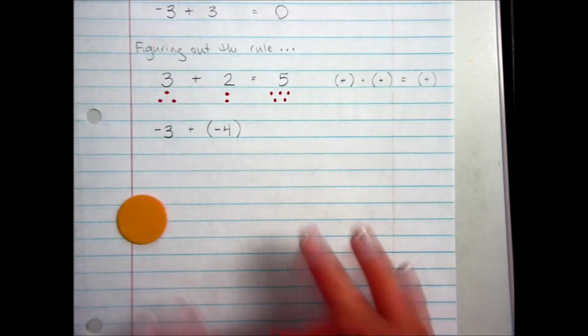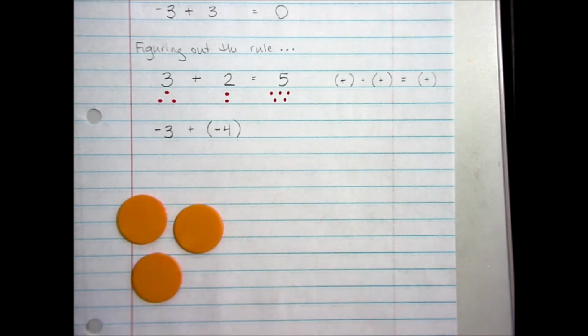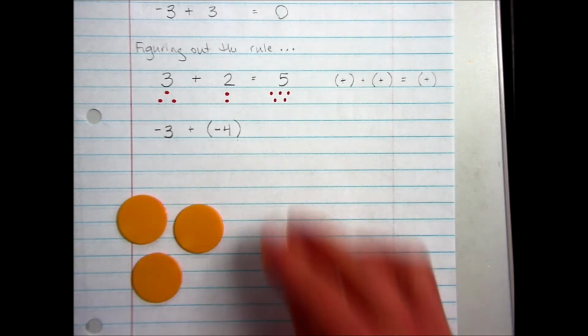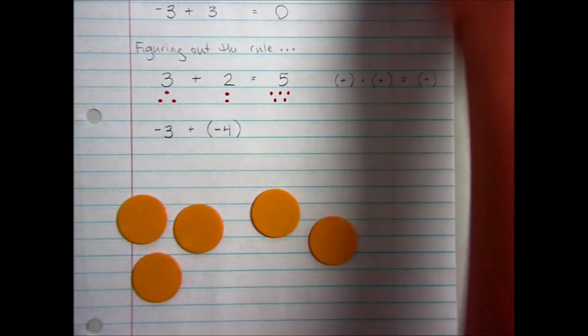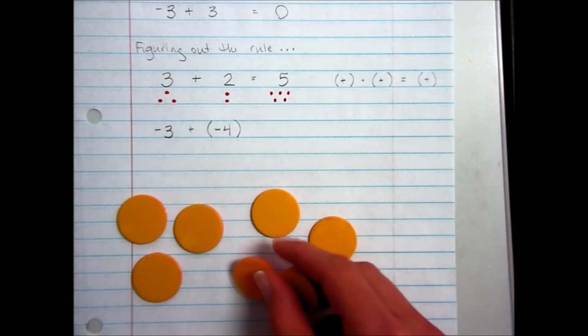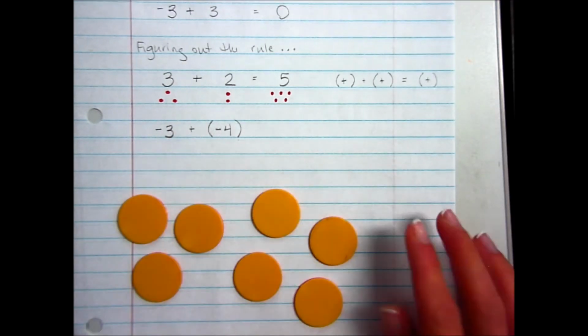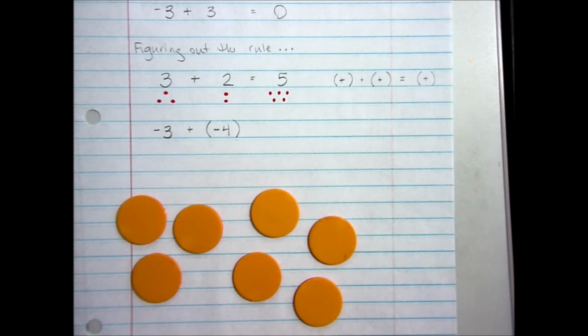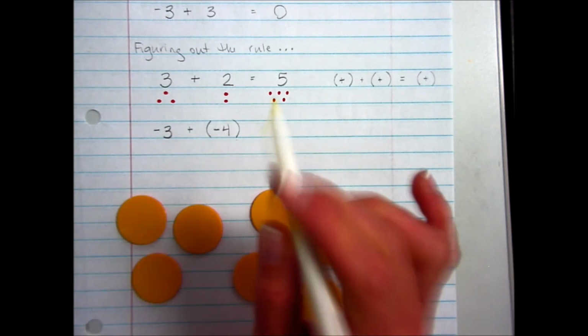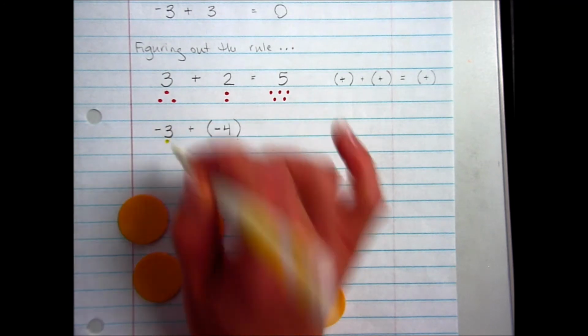Alright, so if we have a -3, and we have a -4, and we need to combine those, we have our addition sign. Is that yellow? I know it's yellow, the projector's not working properly.